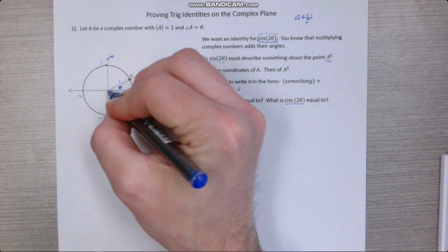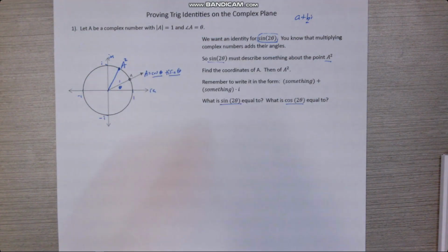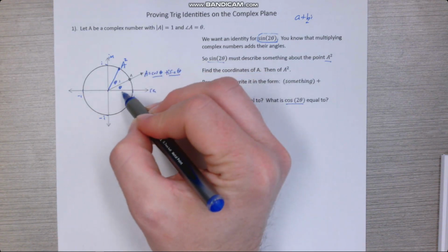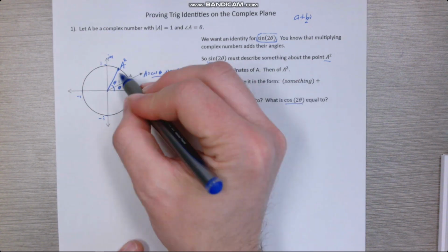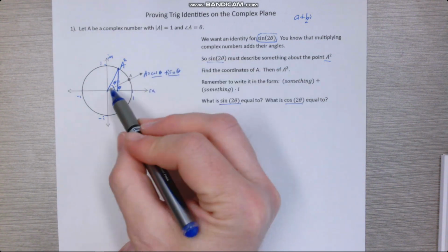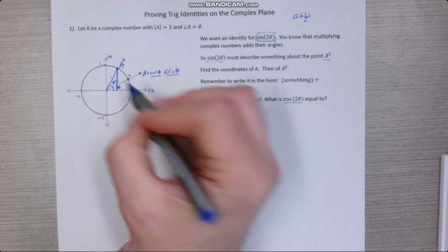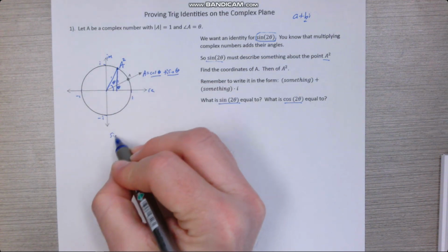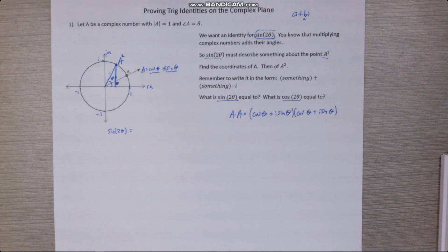Okay, here we go. So because when you multiply complex numbers, the angles add, if I multiply A by itself, A squared is going to be at an angle of theta plus another theta. So this angle now is 2 thetas. And if I drop a vertical line here, sine of this angle must describe the opposite side over the hypotenuse. But the hypotenuse is just 1. So this vertical side here must be sine of 2 theta. So far, so good.